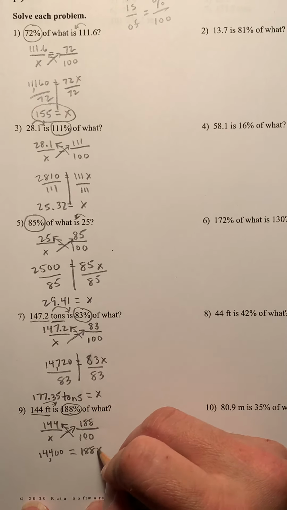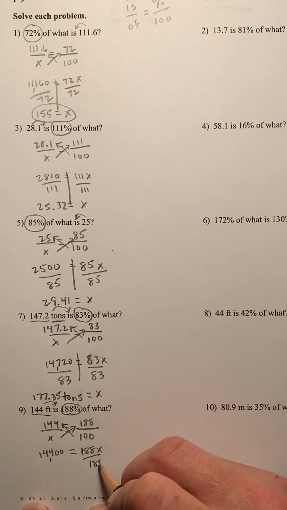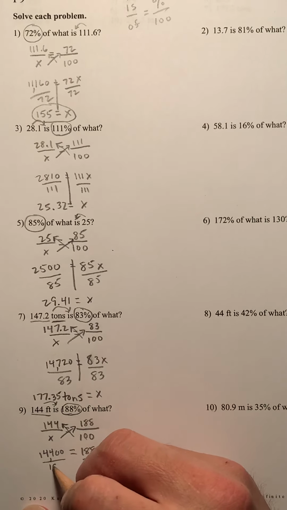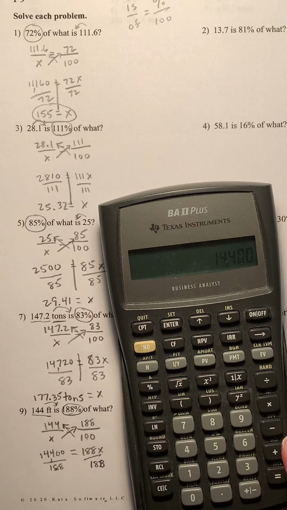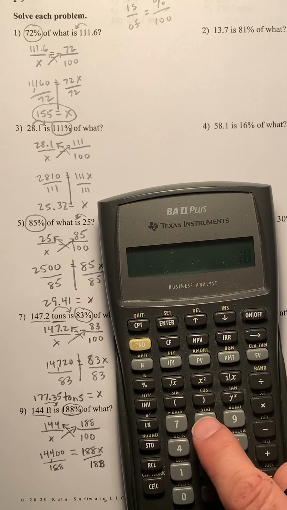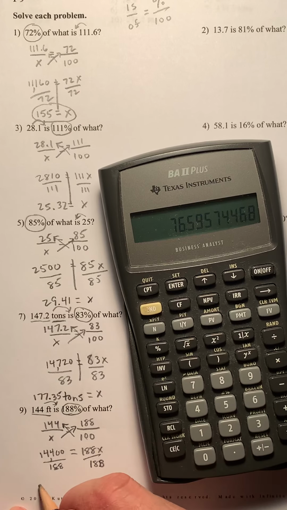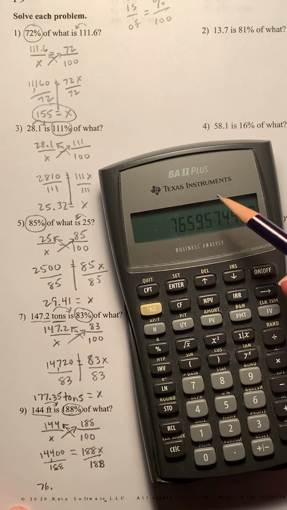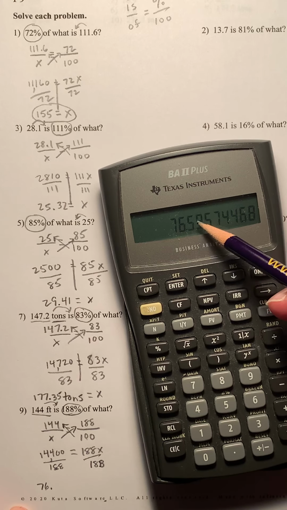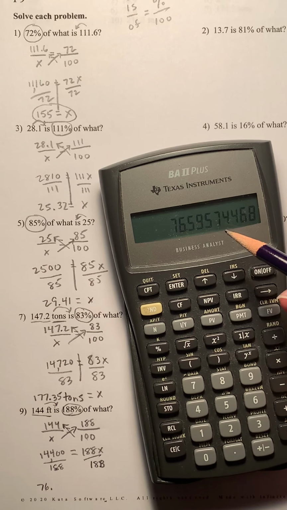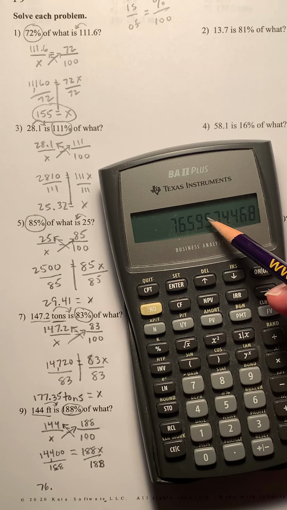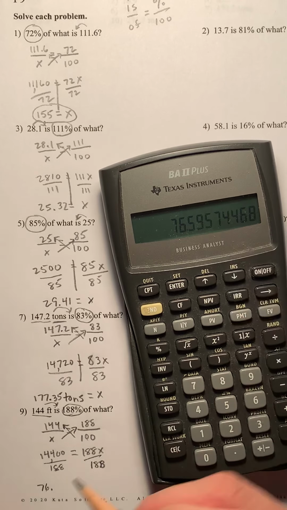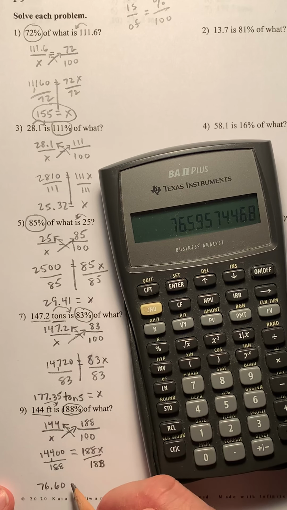I have 188x, and so we're going to divide by 188. Calculator, 14,400 divided by 188. 76 point. Now if you go 1 decimal, the 5 would become a 6, right? Now I'm choosing not to round to the 10th digit. I'm going to the 100th digit, the 9. Does the 9 stay a 9? Nope, it becomes a 10. Technically, the 59 becomes a 60. So I like to do 2 decimals there.